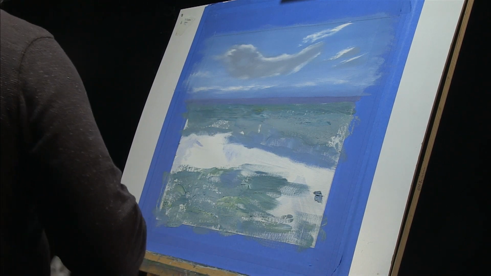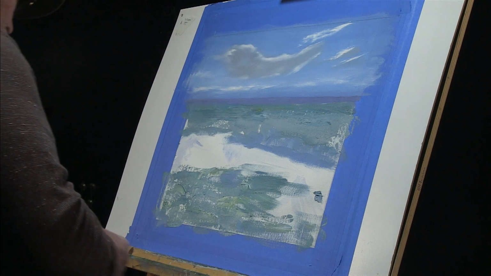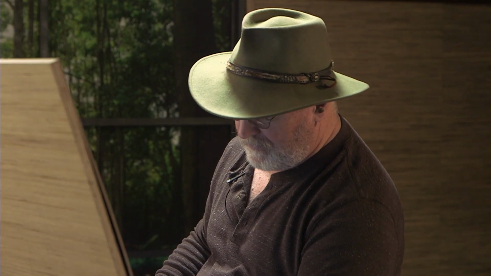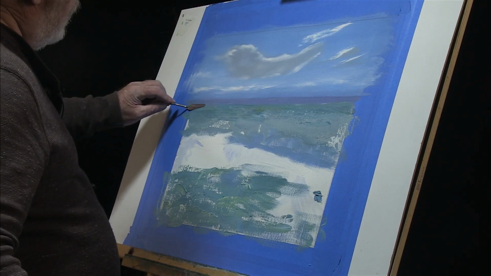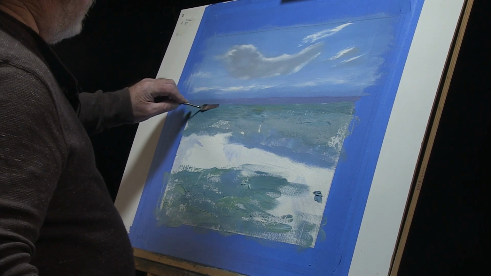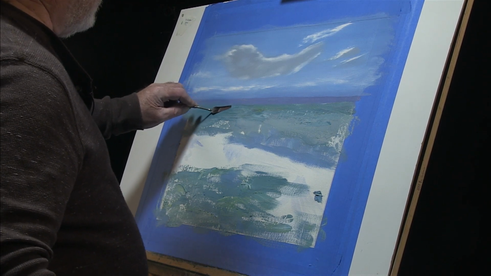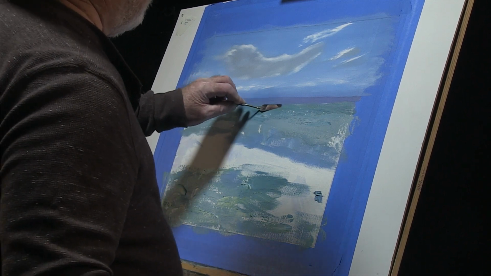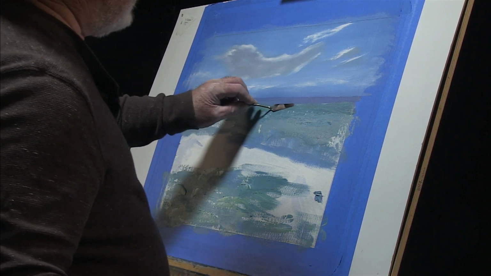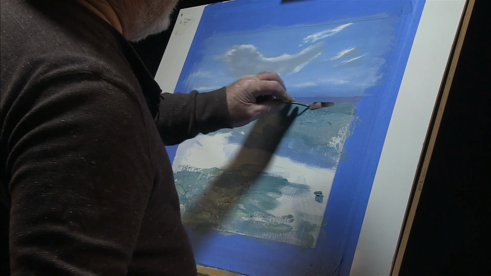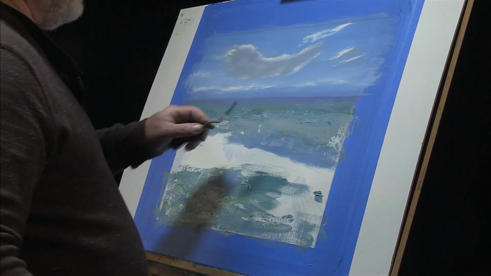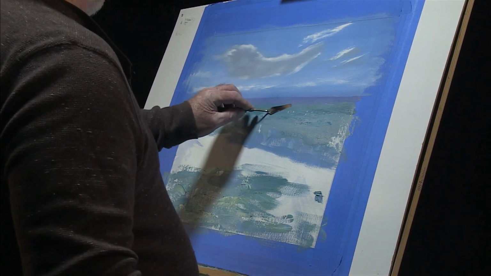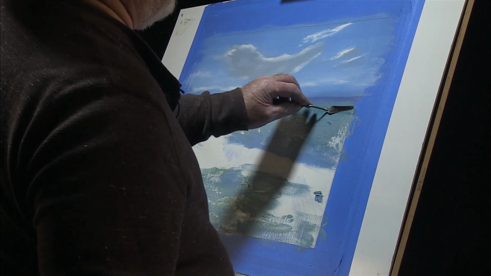I think you can blend that with the palette knife. Sometimes I like to blend with a palette knife. If you have enough paint on the canvas, you can do this. Blending with the palette knife comes out a little different than if you use the brush, and I tend to lean that way a little bit. I like that.